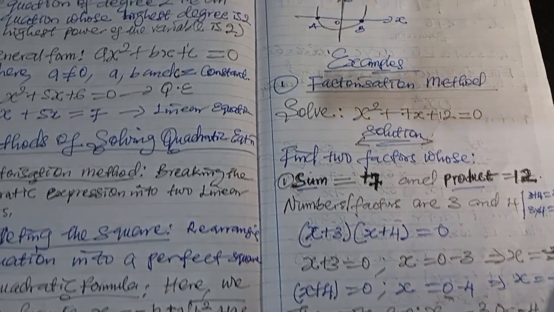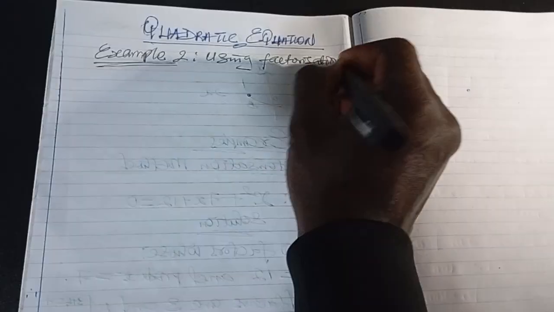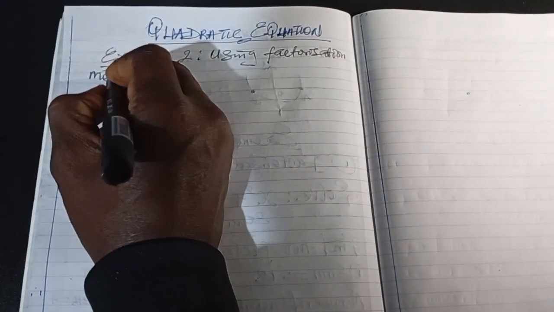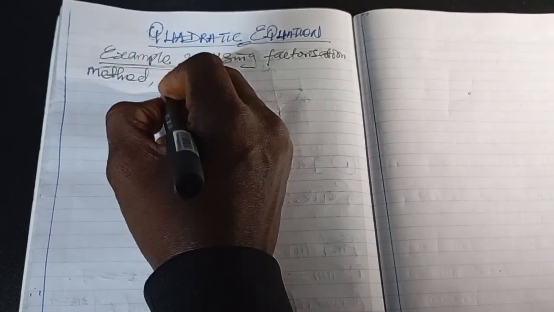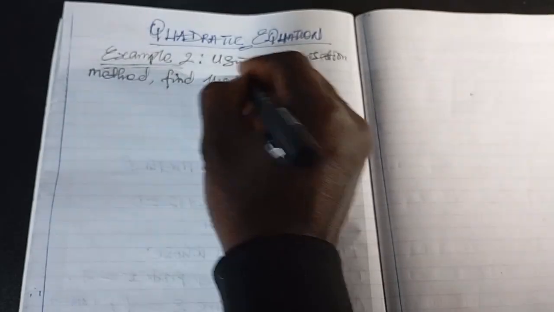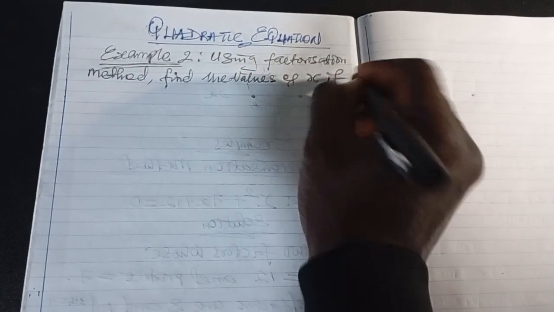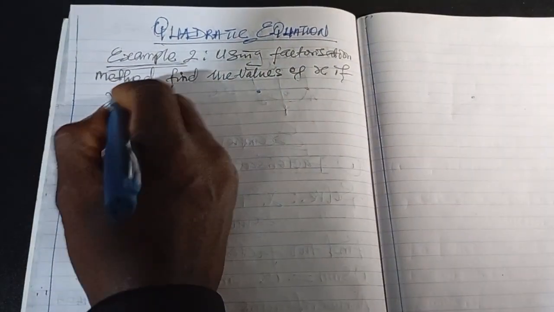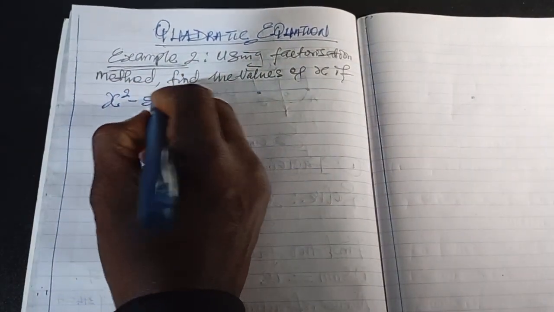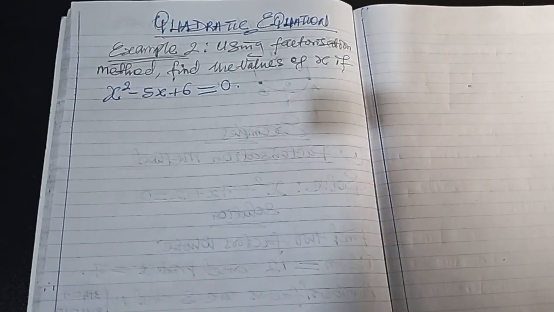Now let's solve example 2. Factorization method. Find the values of x if x squared minus 5x plus 6 equals 0. Good. Solution.